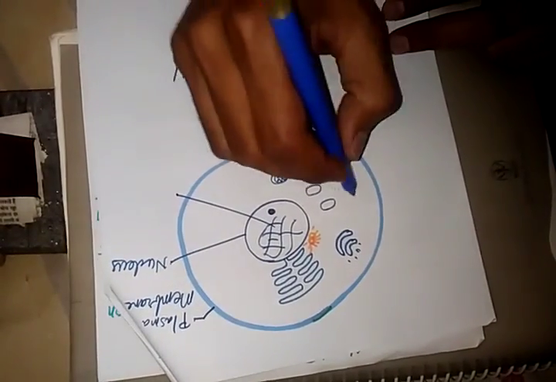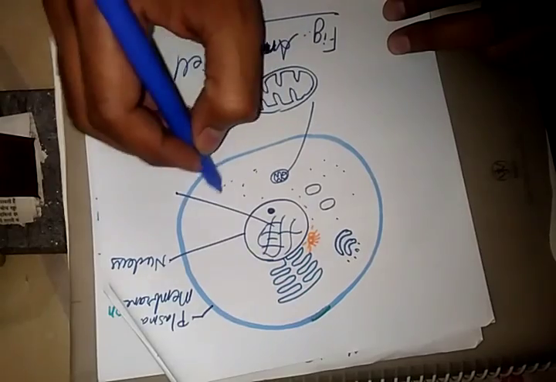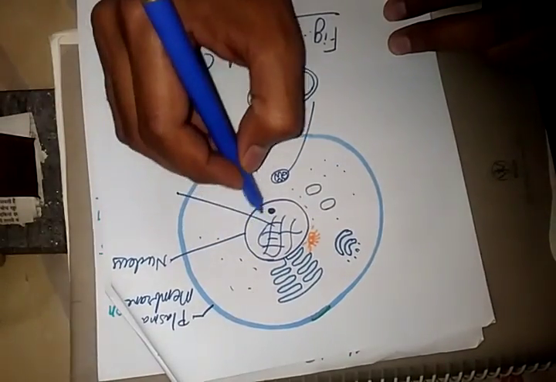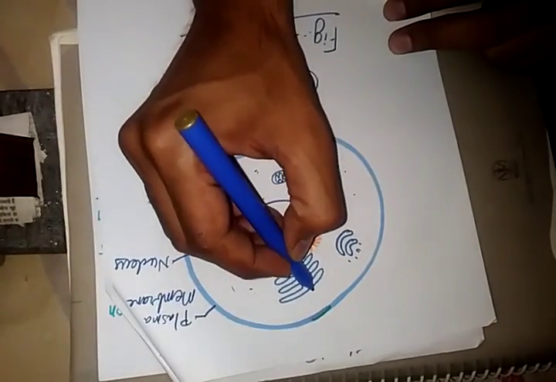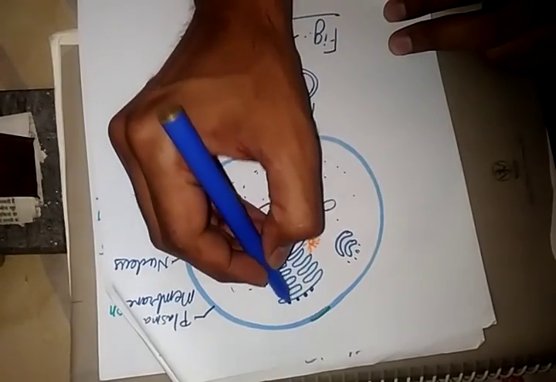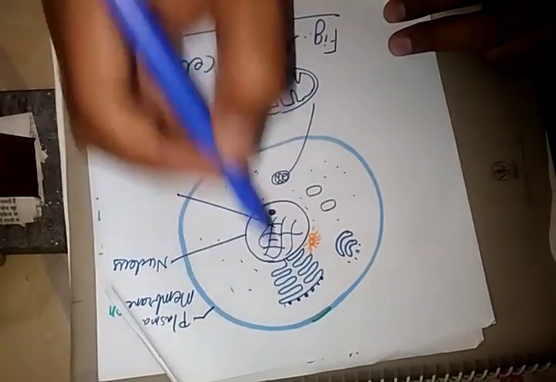Here is also cytoplasm, here nucleoplasm, and some ribosomes attached to endoplasmic reticulum.